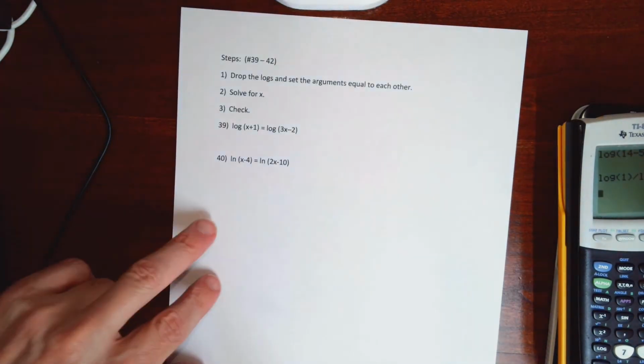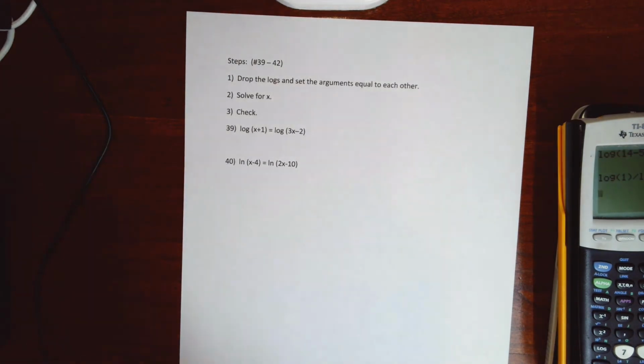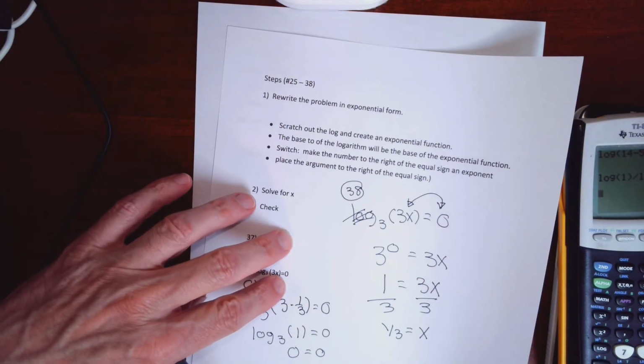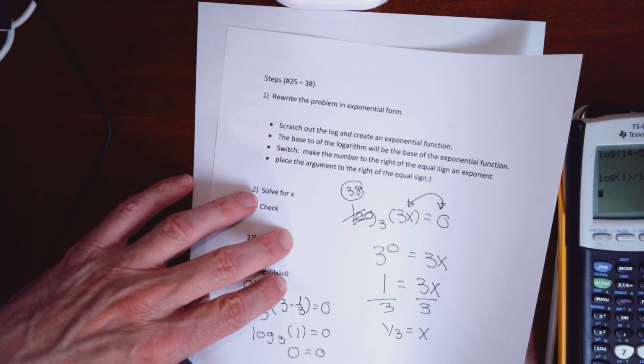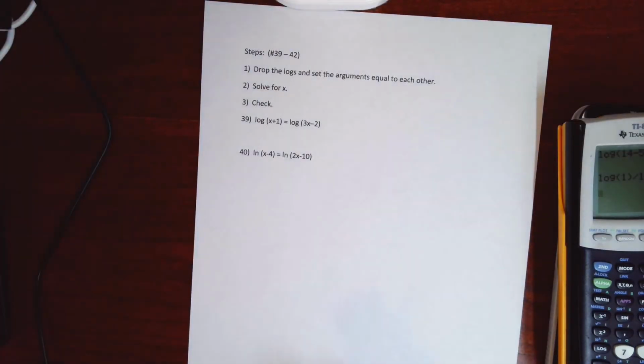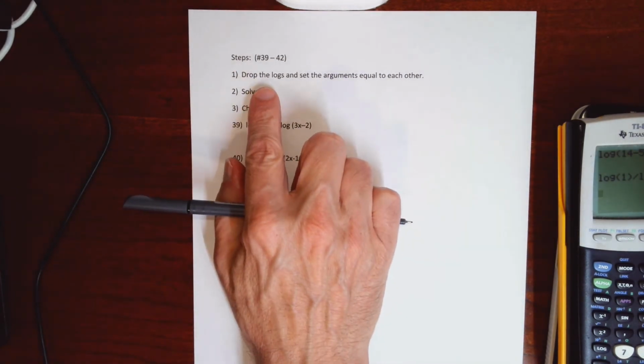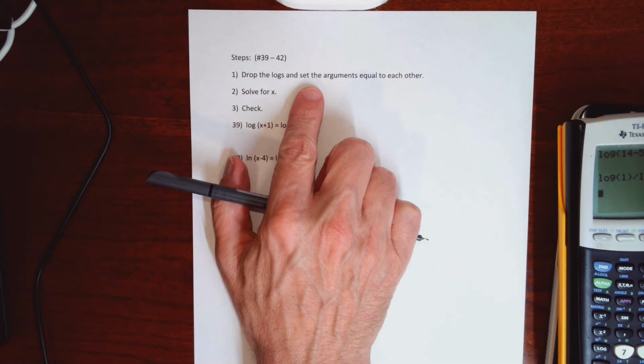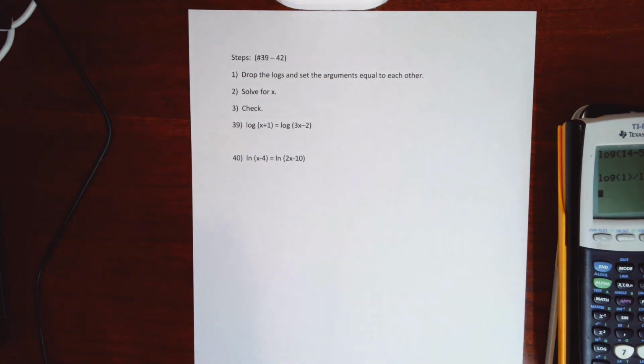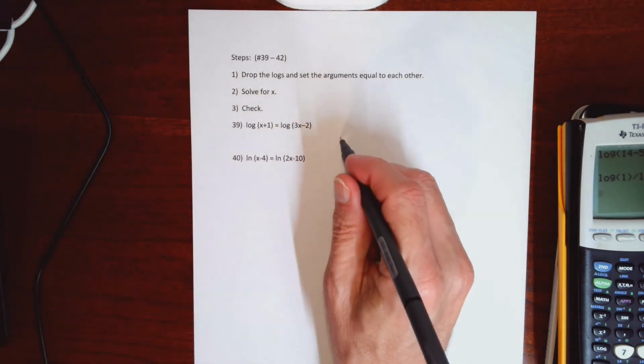The next 4 problems, I need a new strategy. I don't have a log on the left-hand side and a constant on the right-hand side. On 39, 40, 41, and 42, I have one logarithm of the same base equal to another logarithm of the same base. These are super easy. For these, you just drop the logs, set the arguments equal to each other, solve for x, and check. The checking is ugly-ish because you're going to get decimals.